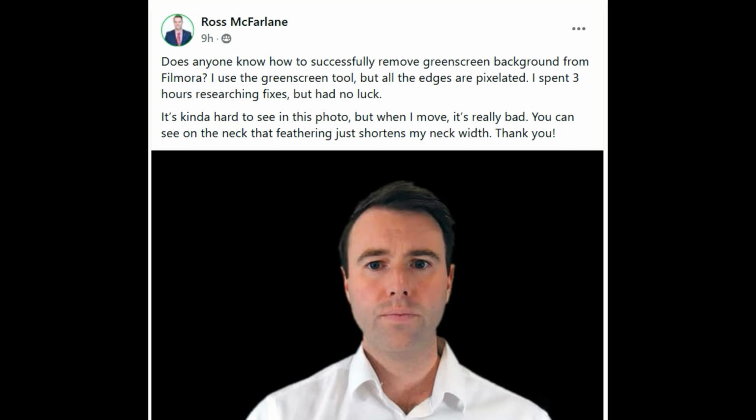We have a question from Ross, who wants to use green screen to remove the background, and he's experiencing pixelation along the edges. He says he spent 3 hours trying to figure that out, and he's even tried feathering. So that tells us one thing about what type of background removal tool he's used. But let's get into that and see what we can suggest for him.